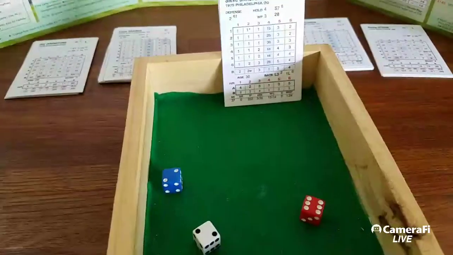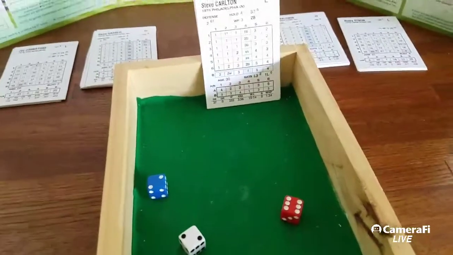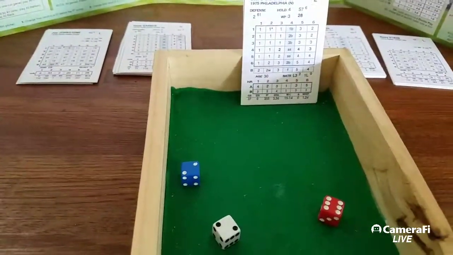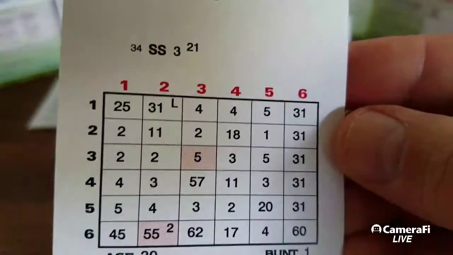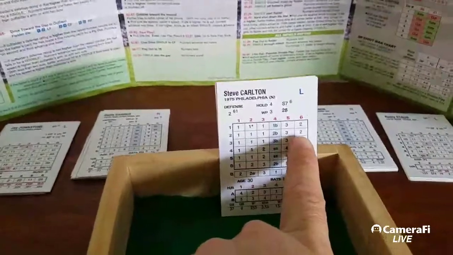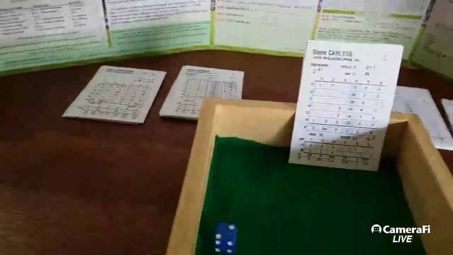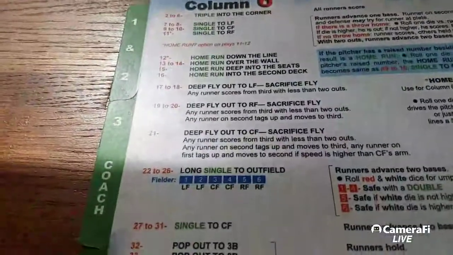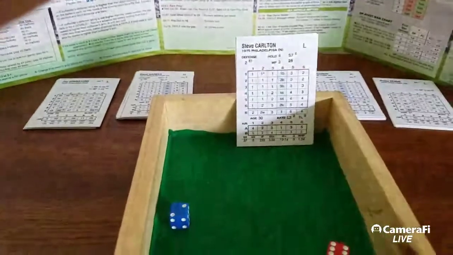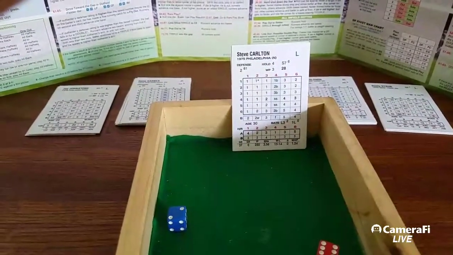And we get a 6-2-2. All right, a 6-2-2. A 6-2 for Bud Harrelson is a 31. And a 6-2 for Carlton is a 2. That's a total of 33 in column 6. We're over here in column 6 now. And a 33 is a pop-up to second. So he's going to pop it up to second, and that's out number 2.